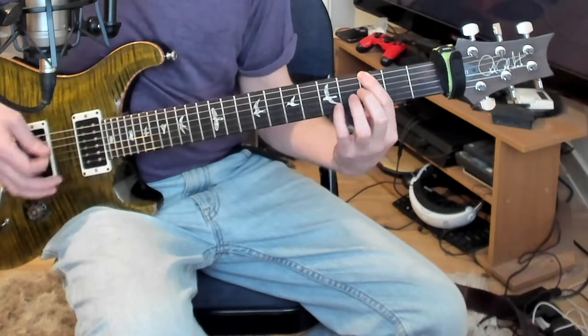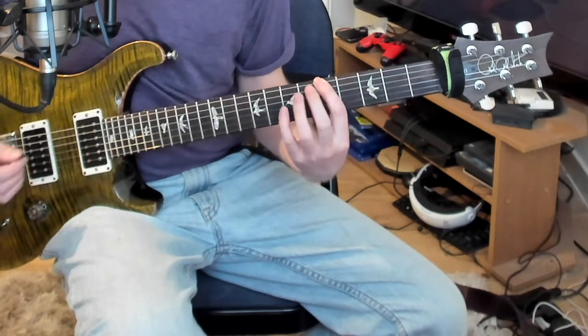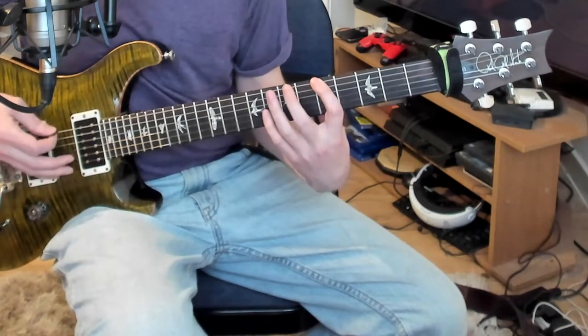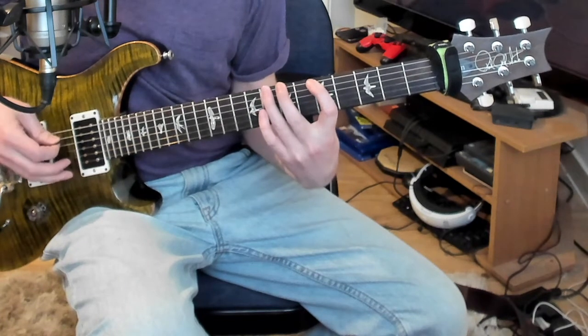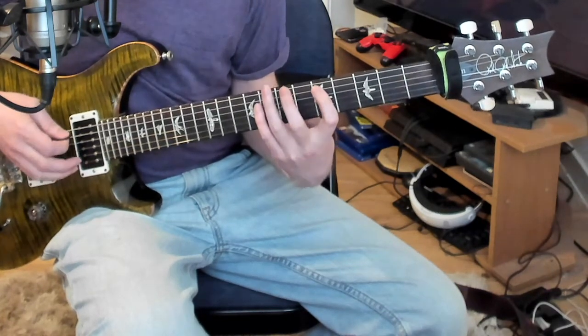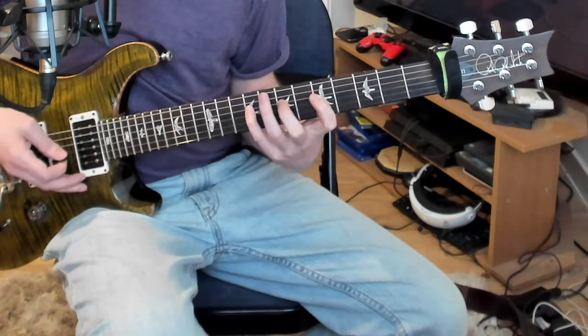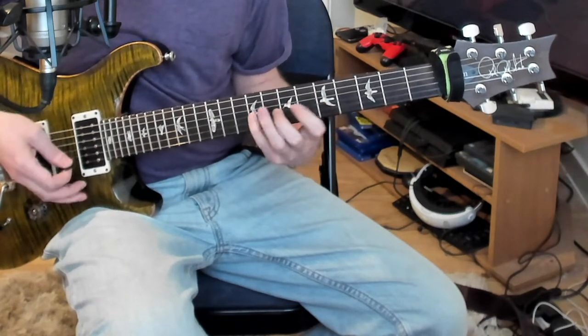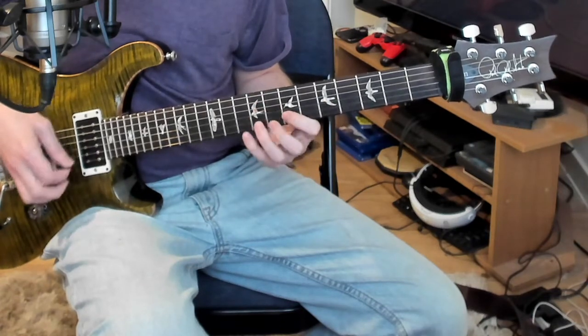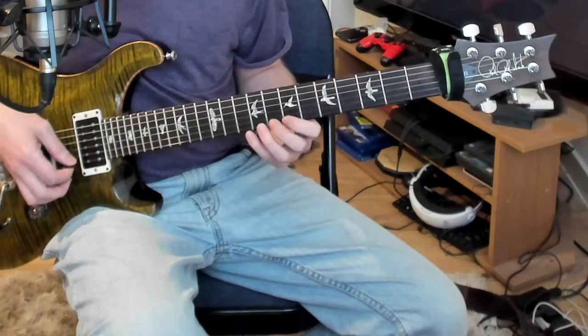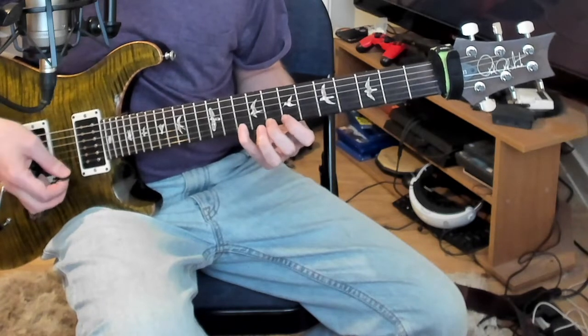Now the next note in the scale was up a tone, and the second pattern goes 5, 7, 8, 5, 7, 9, 5, 7, 9, 5, 7, 9, 7, 8, 10, and 7, 8, 10 on the top E string.